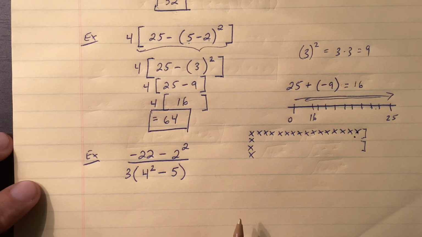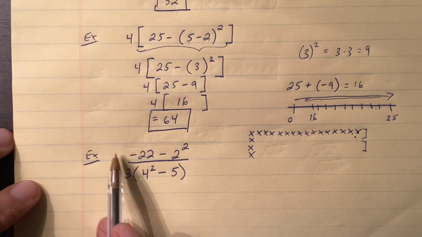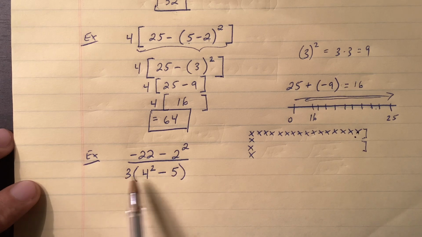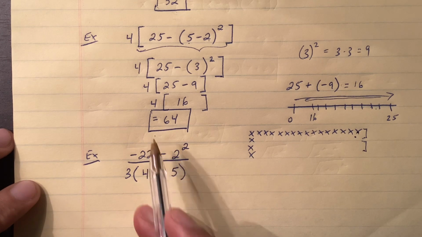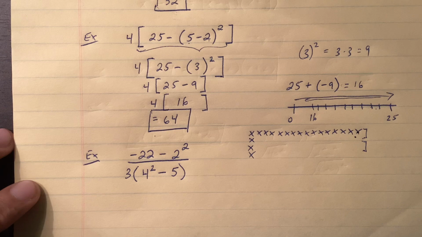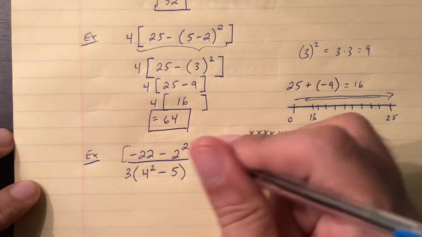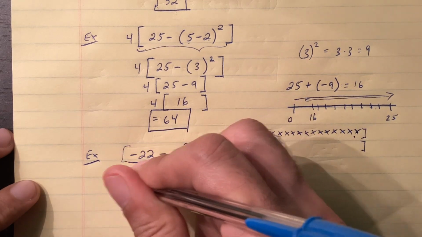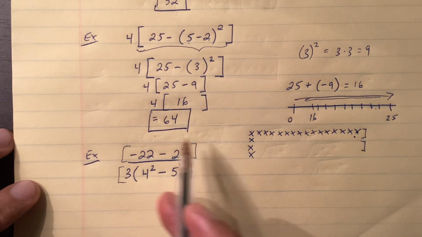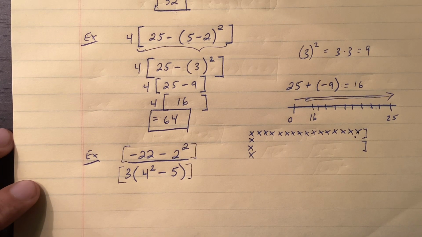All right, so where do we begin? We have something being divided by something else. Whenever that's the case, we're going to treat the numerator and the denominator separately. And we're going to simplify all of this first. We're going to simplify all of this. And then we can take a look at what our final fraction is going to be equal to.